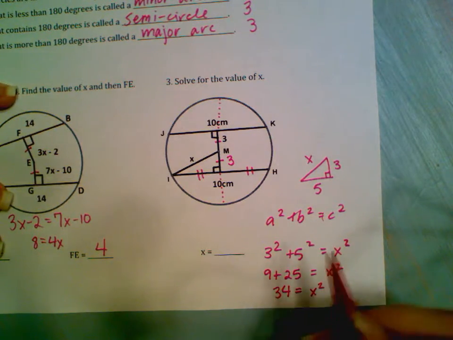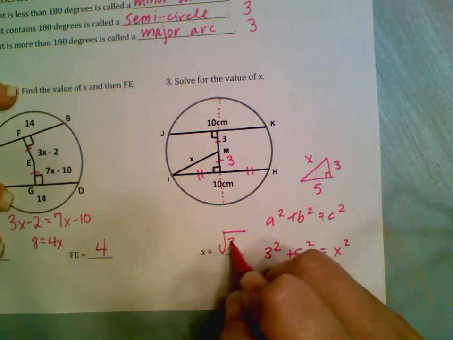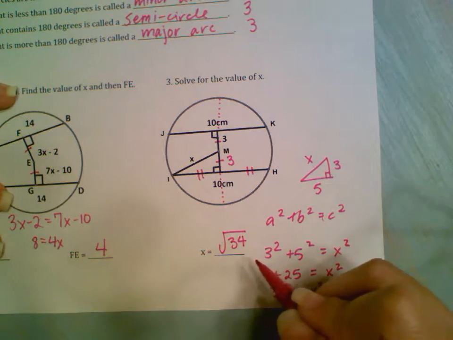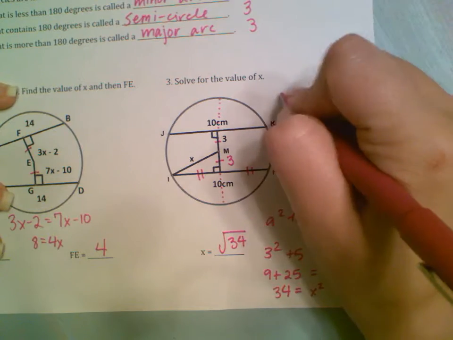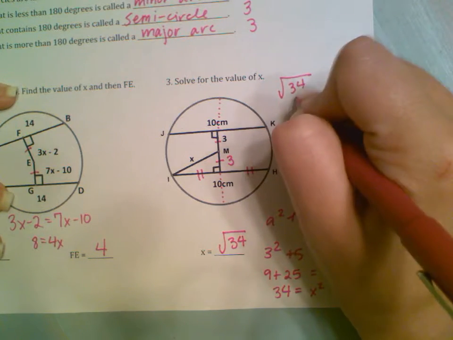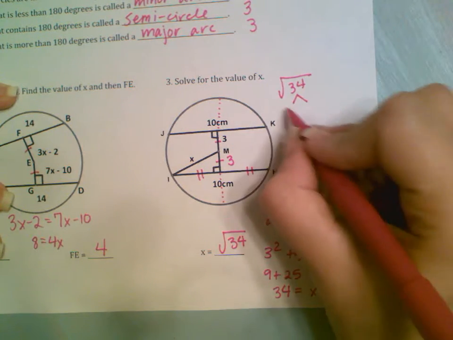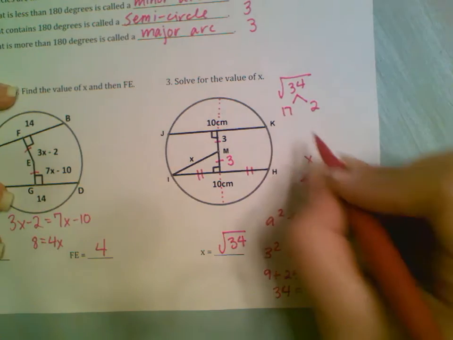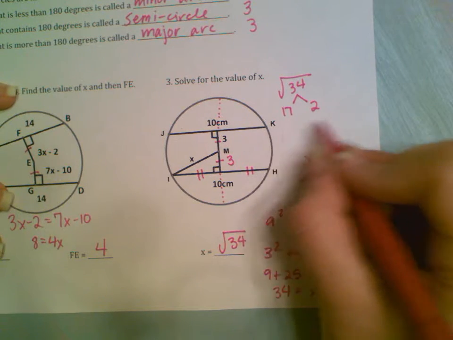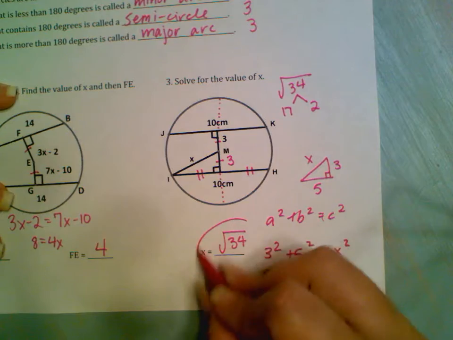So x will be the square root of 34. And if we're trying to simplify, we can say the square root of 34 is 17 times 2. 17 is prime, so there's nothing further we can do, and this will be our answer.